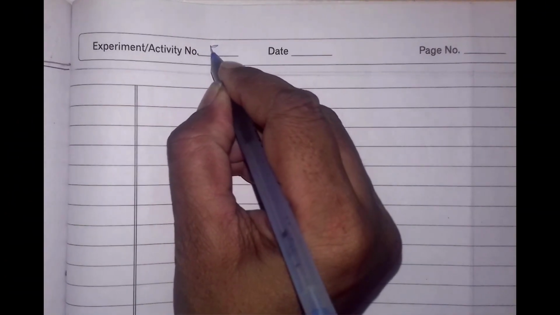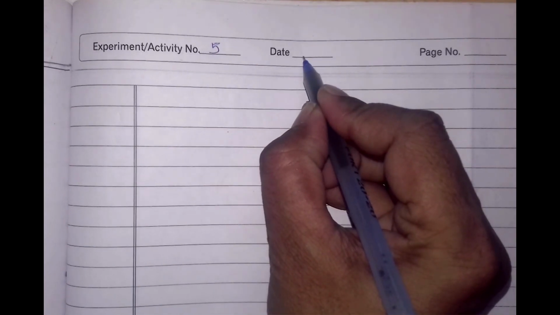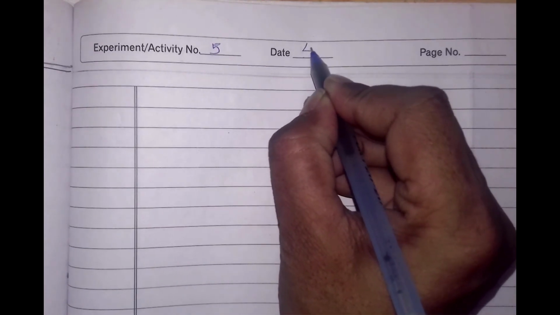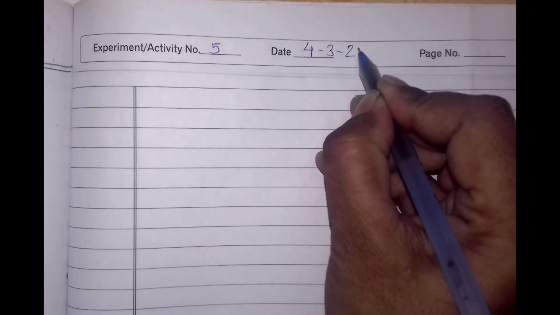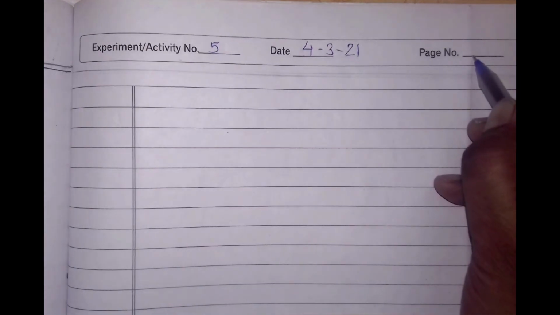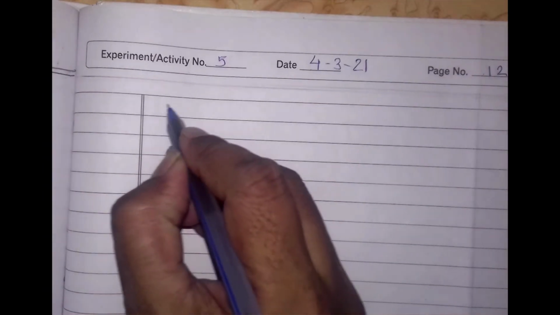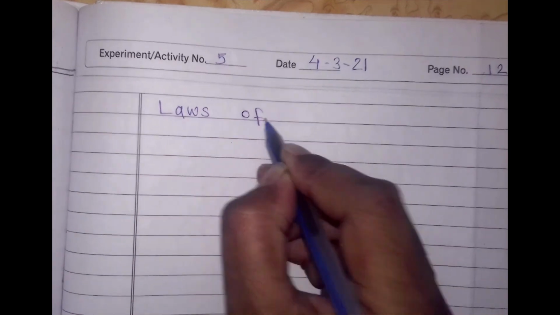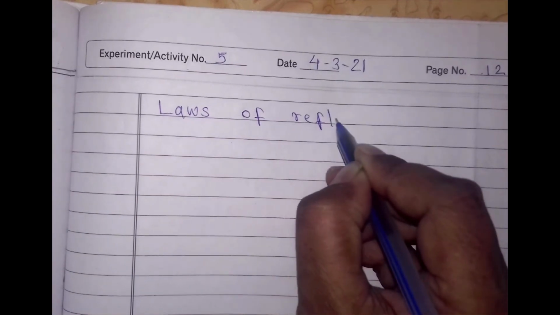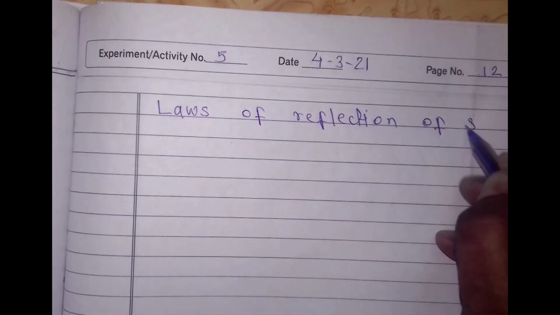Experiment number 5. Today's date 4/3/21. Page number. Laws of reflection of sound.